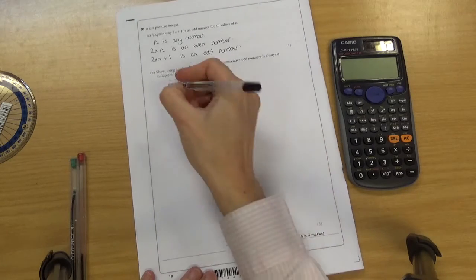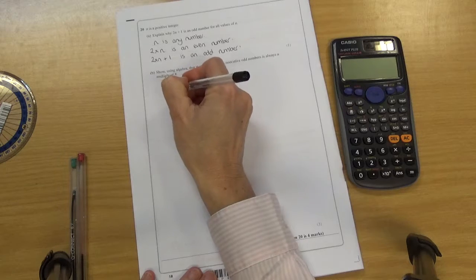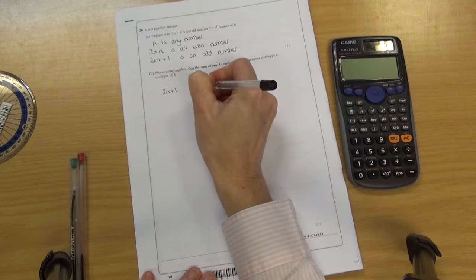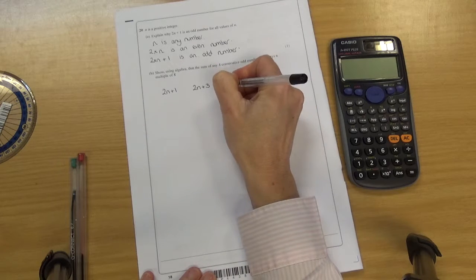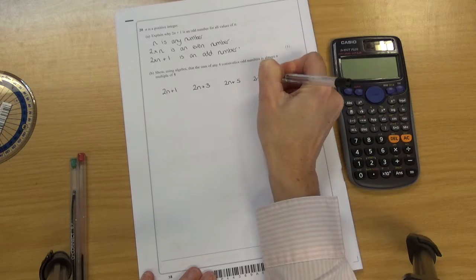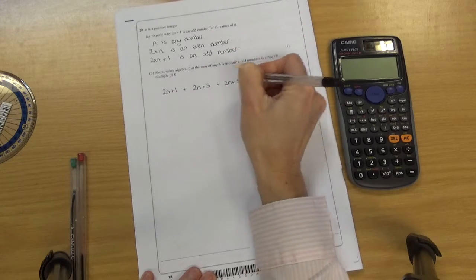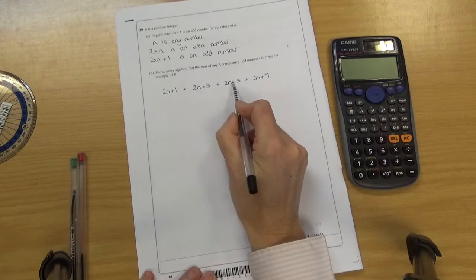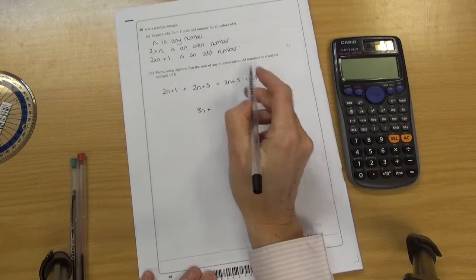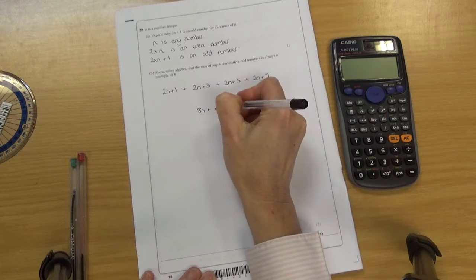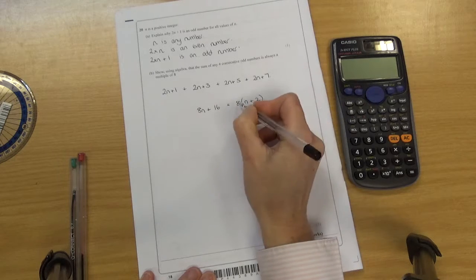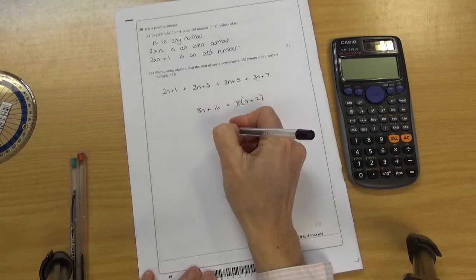4 consecutive odd numbers. So the first odd number I'm going to call 2n plus 1. Now the odd numbers go up in 2, so the next one will be 2n plus 3, the next one 2n plus 5, and the fourth one 2n plus 7. If I add all of these together, 2n, 2n, 2n, 2n, that's 8n. 1, 3, 5 and 7 makes 16. That's the same as 8 times n plus 2. So it must be a multiple of 8.